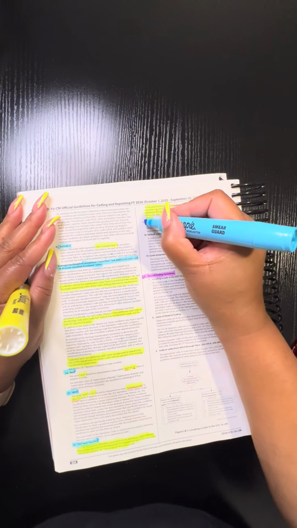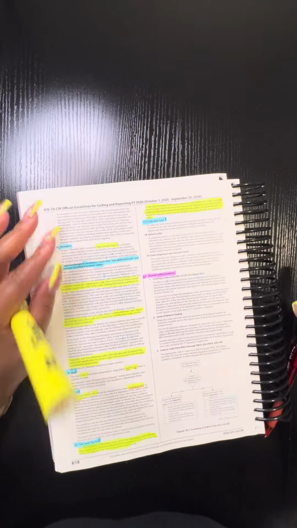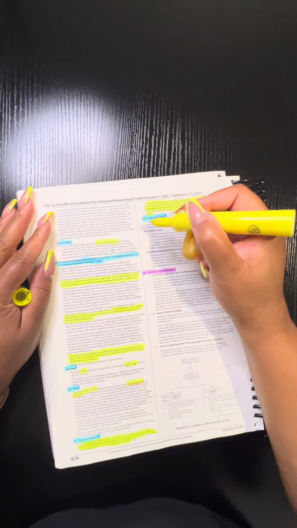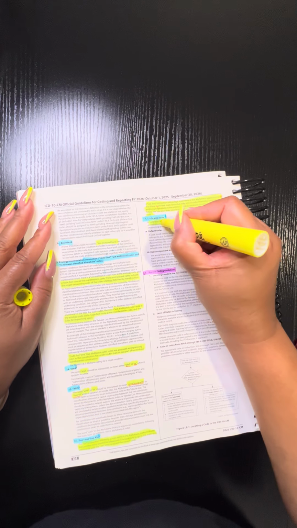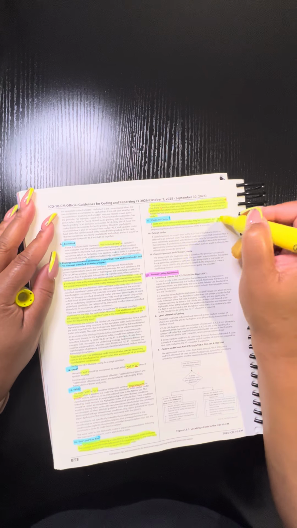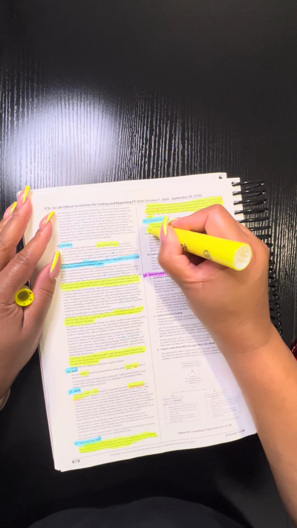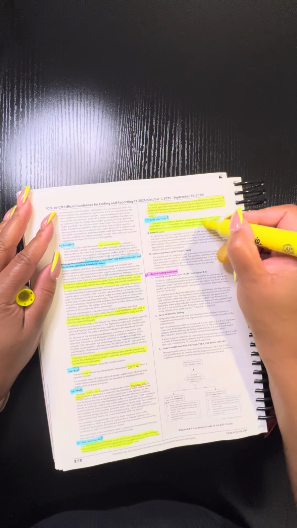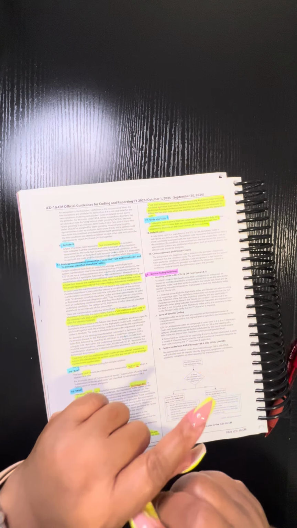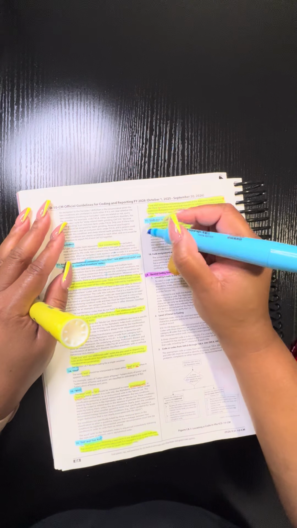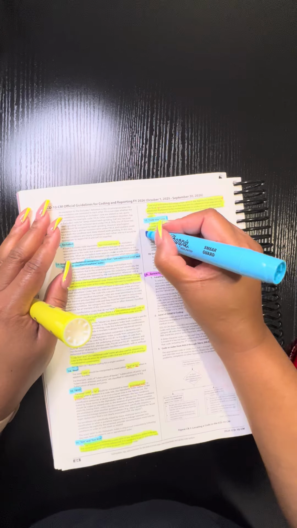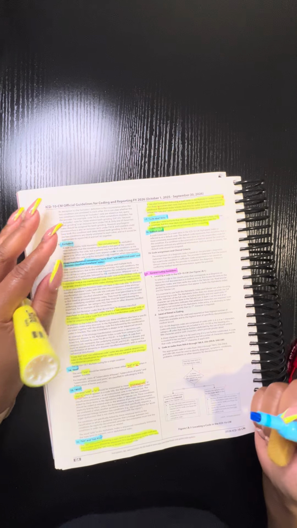Code also note. Let's go ahead and highlight in blue. And then we're going to highlight this here, this note here. Going to use default codes in blue. Okay.